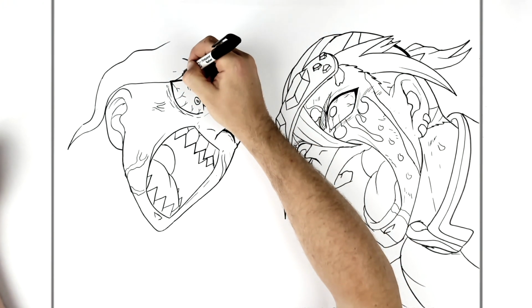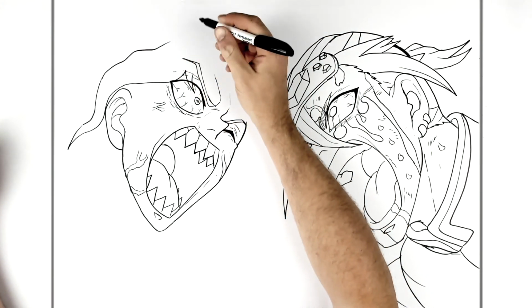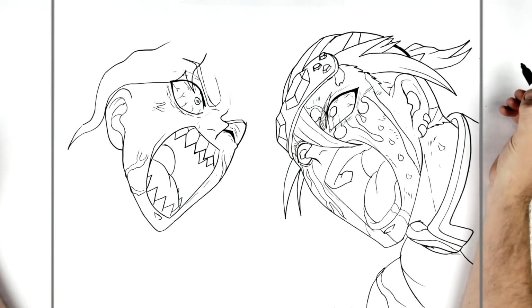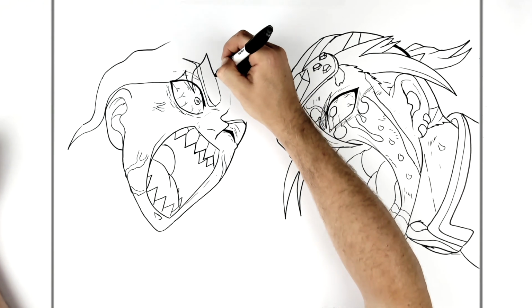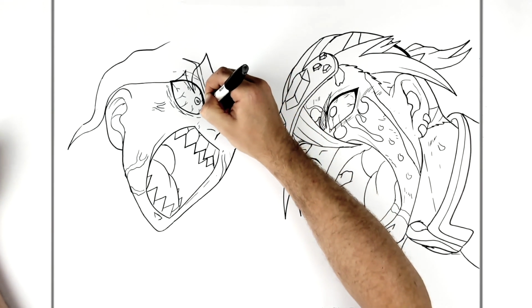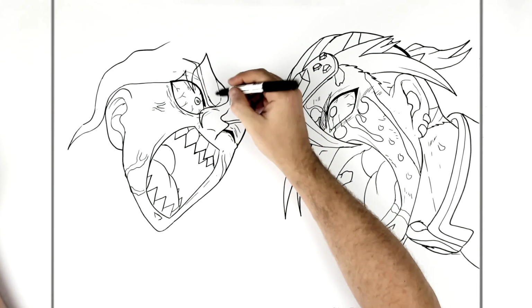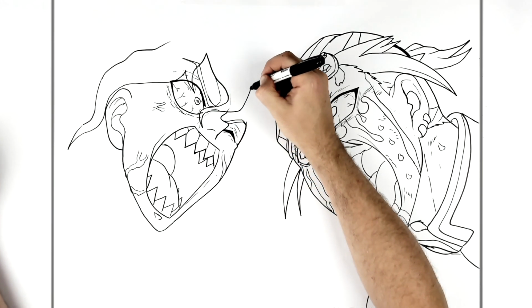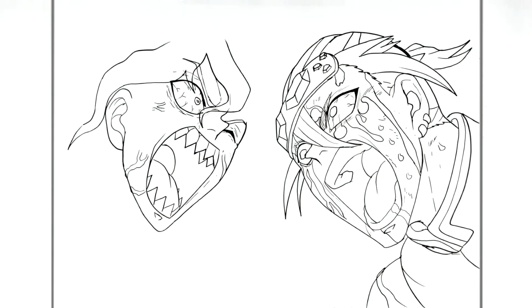That way, right? And then we have another spike coming across his eye, around for his forehead there. And then this spike comes down this way, comes across his eye here. Anything you draw over, you just erase or color over. This goes up this way.